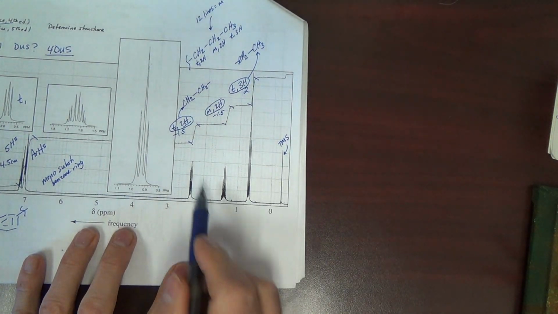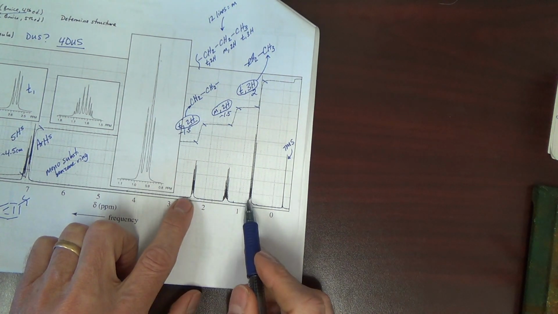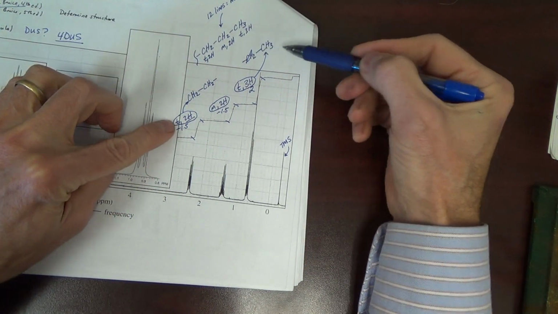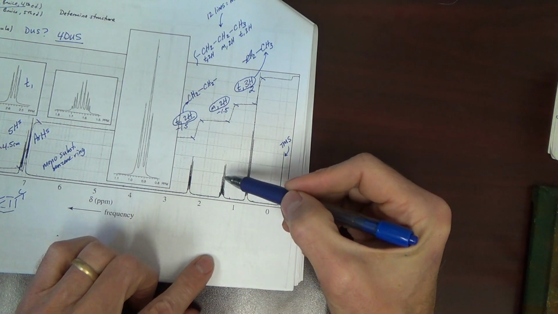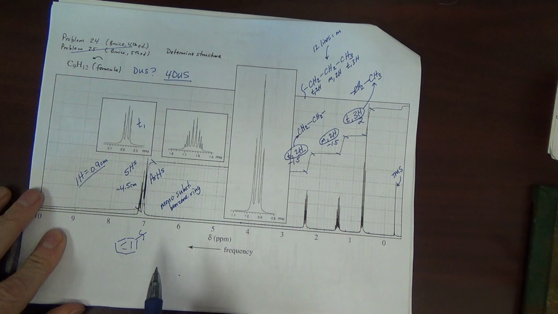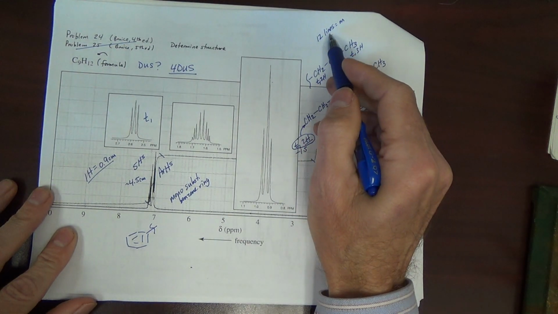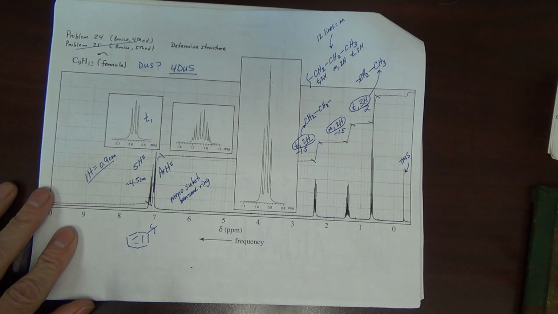The signals tell us that's what we have. Triplet, 2 triplets, one for 2H, one for 3H, and then the multiplet. Now you can look at the lines of the multiplet. Do we see 12 lines? Theoretically, we expect 12. You may not see 12.